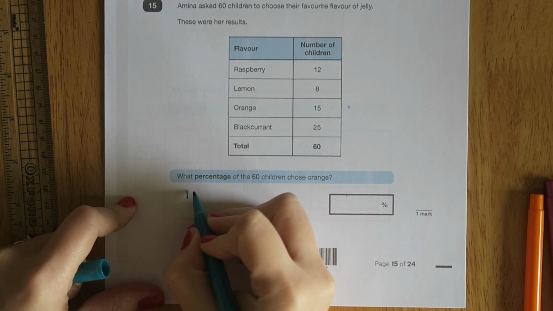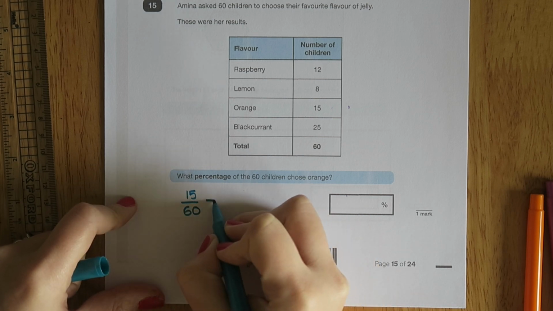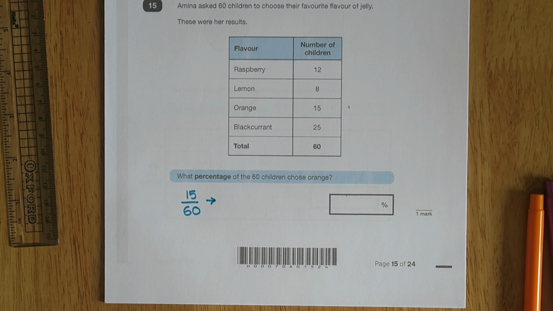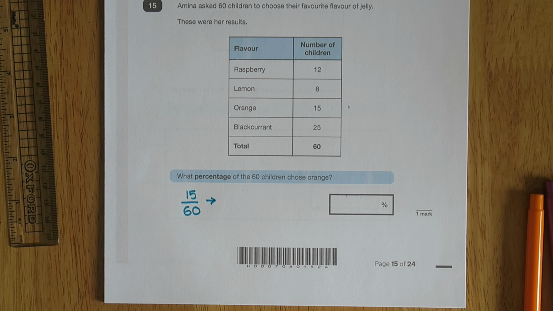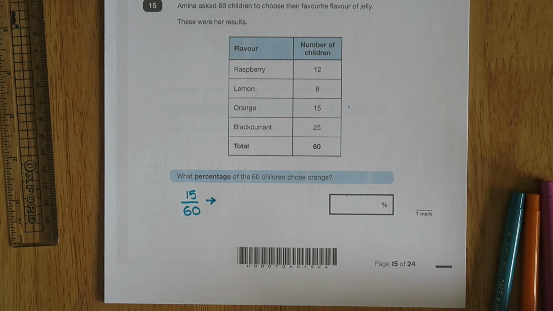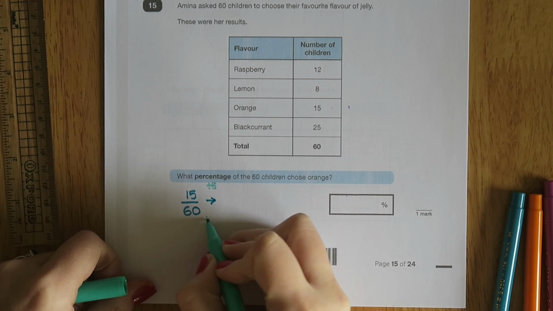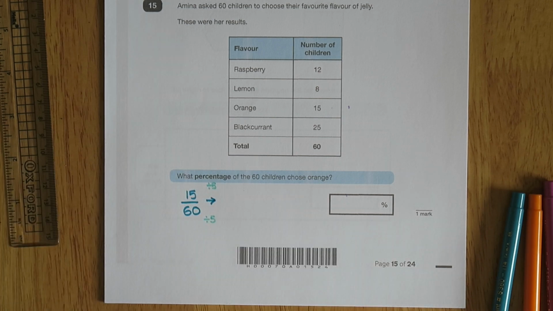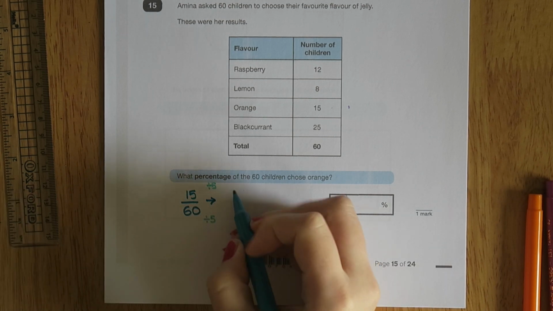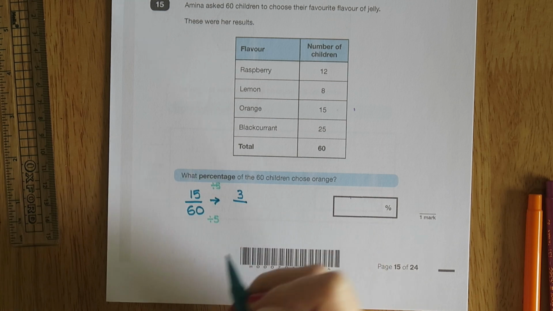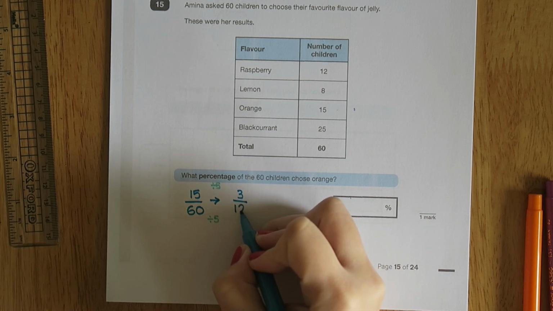So I'm going to start by thinking about it as a fraction. And then I want to simplify this fraction as much as I can. So I can see they're both in the 5 times table. So the first thing I'm going to do is simplify it by dividing the top and bottom number by 5. Dividing the numerator, the top number, by 5 will give me 3. And dividing the denominator by 5 will give me 12.